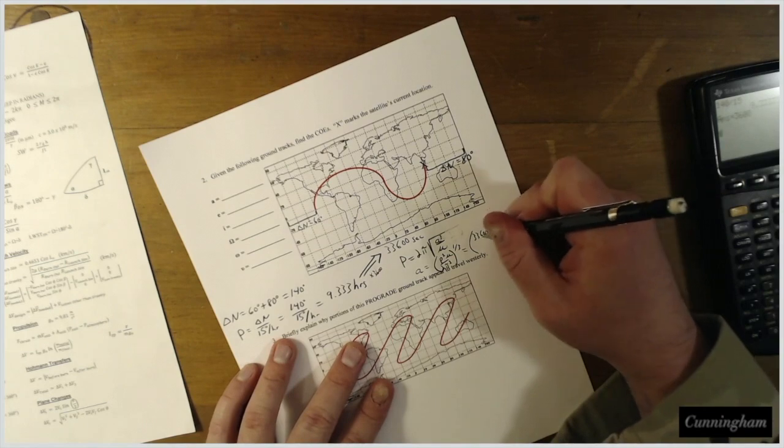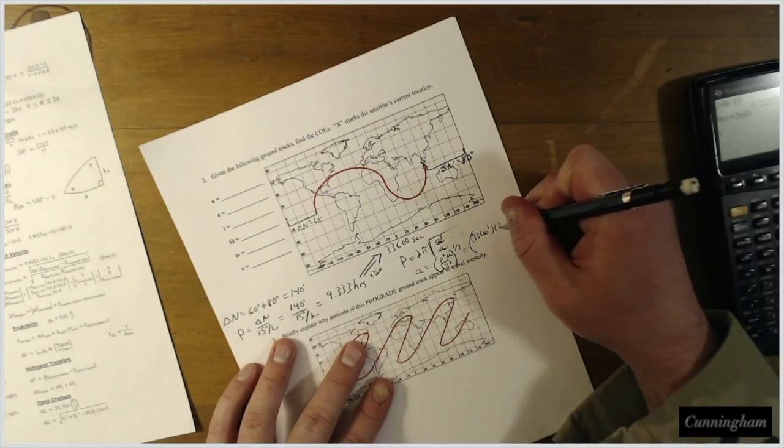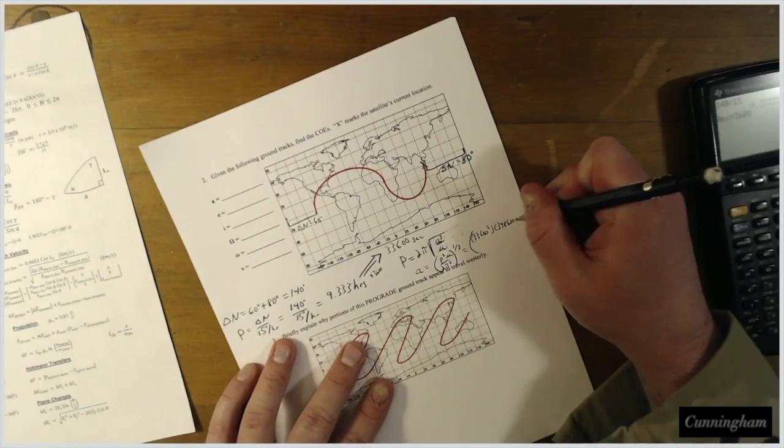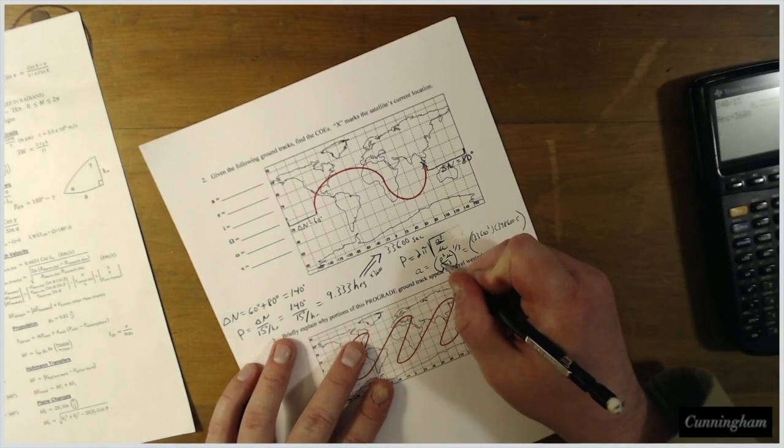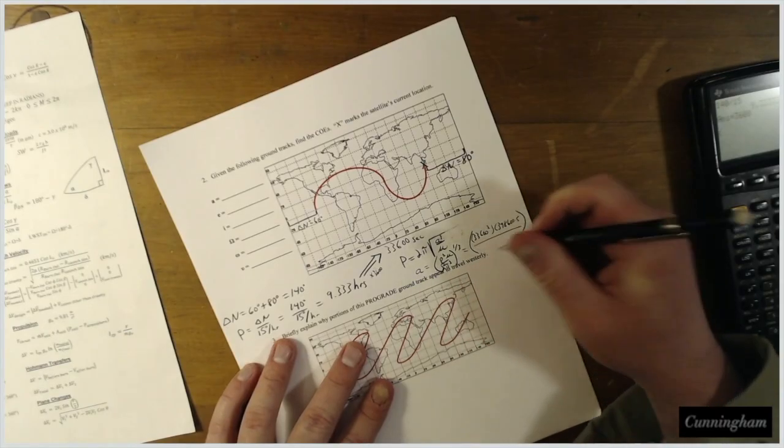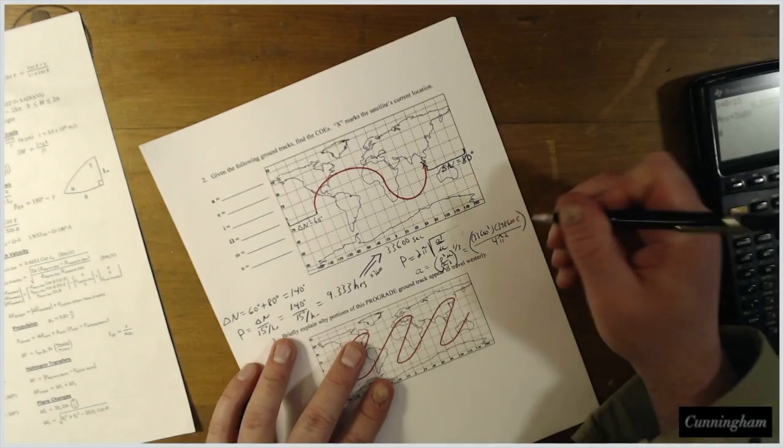I cannot emphasize that enough. Oops, forgot my 2 squared. It's basically 4 pi squared on the bottom because 2 squared.